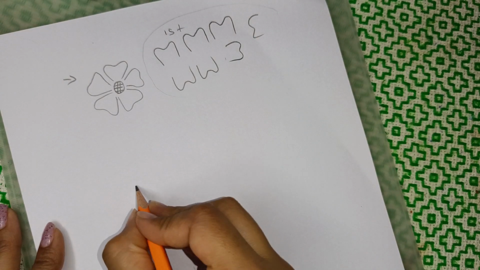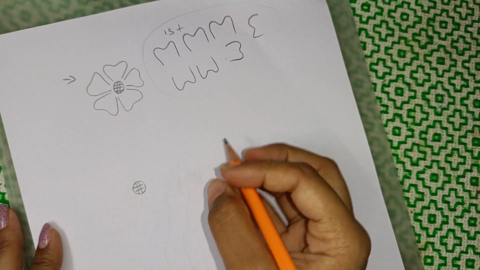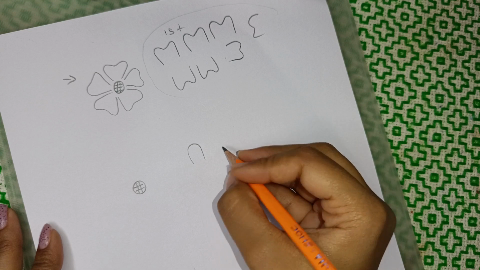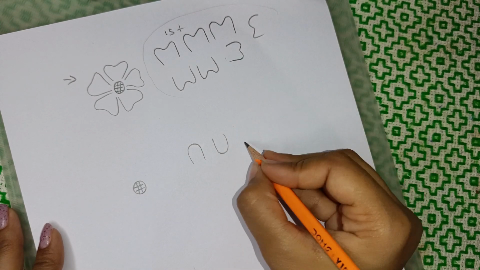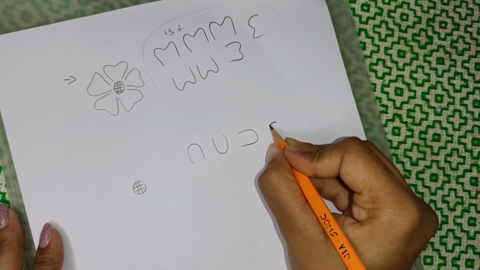The second one is this one. Always practice the U shape, just U. These are U shape flowers. Practice in all the directions.